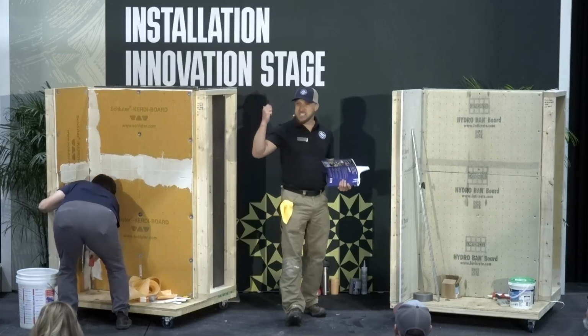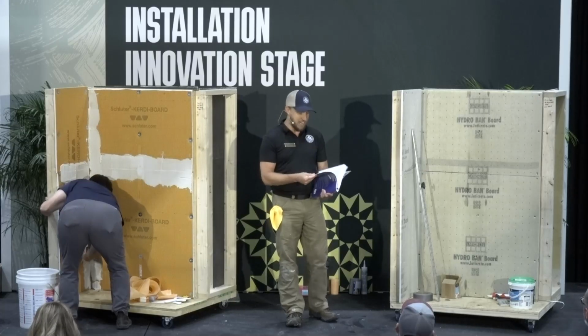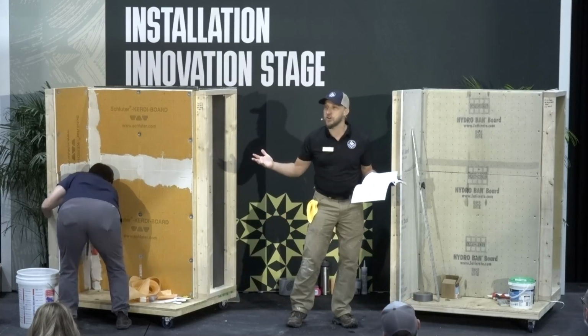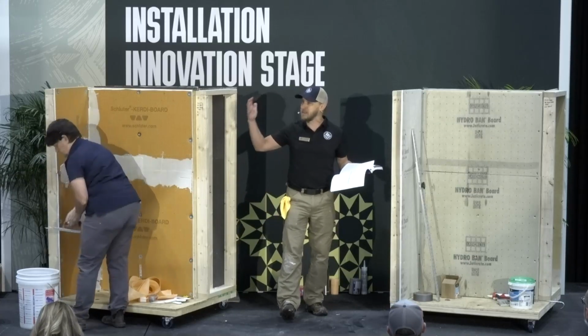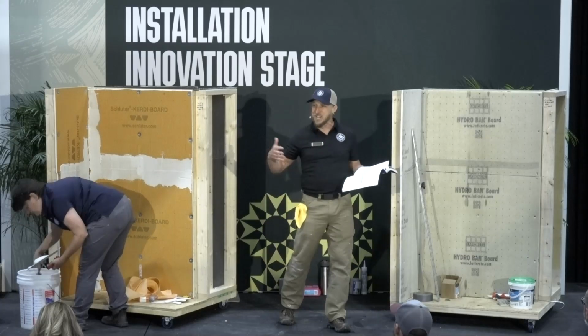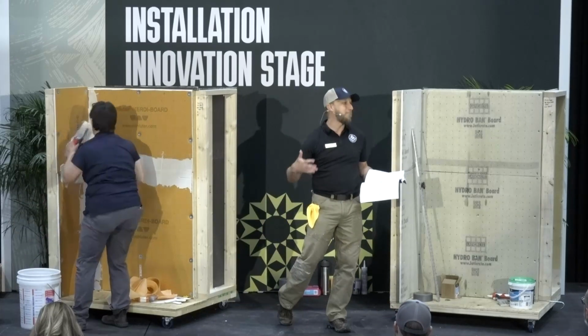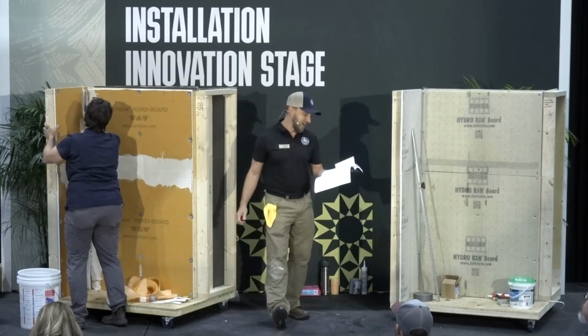So the products that we're showing today have to meet a number of tests. There's shear strength testing, dimensional consistency, so we know it's all similar sizing from one end to the other of the board, so we can set things plumb, level, straight, and square to set our tile to it.